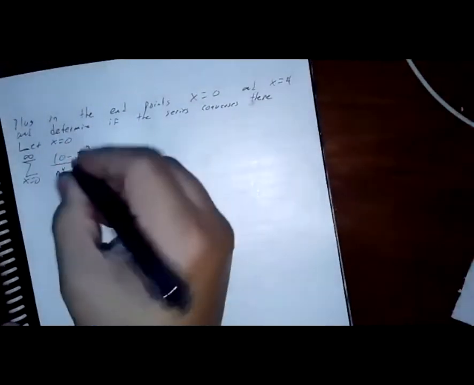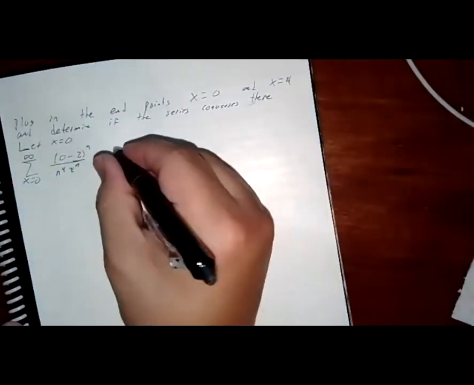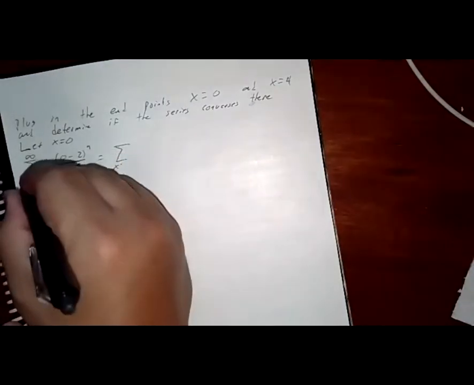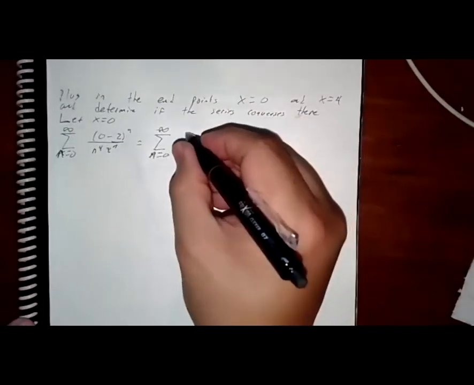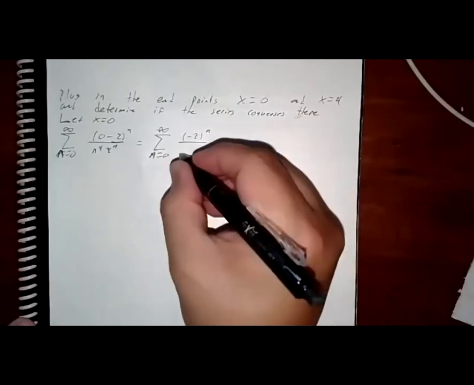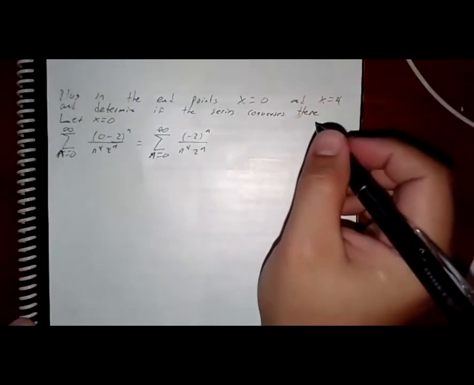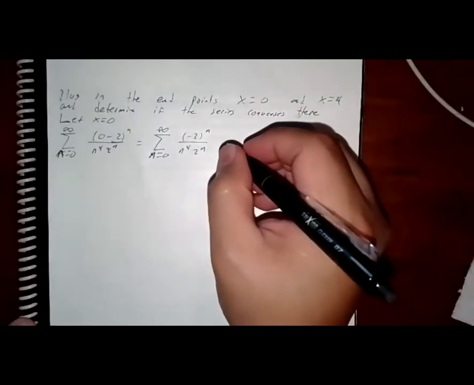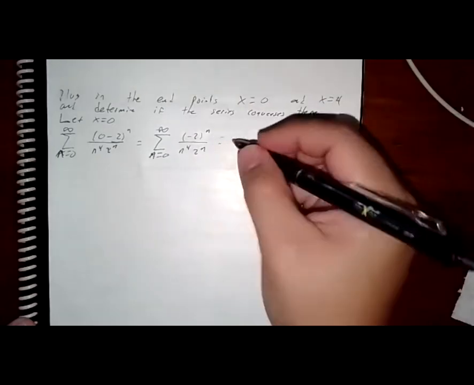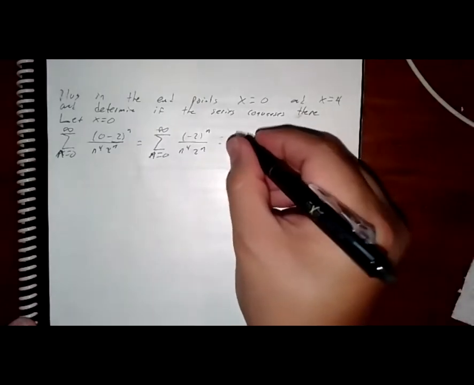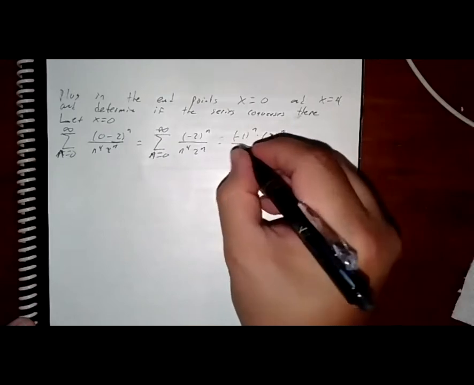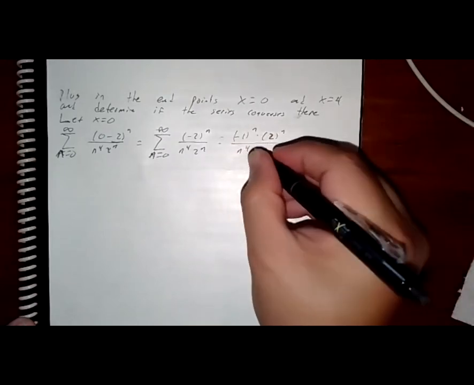Here's the original. You're gonna plug in 0 for the x, which gives you this guy. I don't know why I put x there. Sorry. All right, so we're gonna get -2 to the n over n to the 4th times 2 to the n, which you can separate as -1 to the n times 2 to the n, right? And just get rid of it.